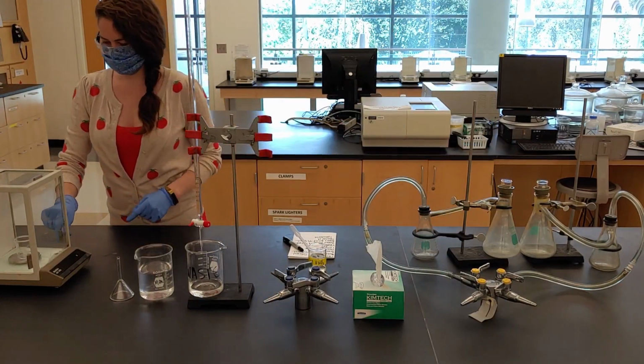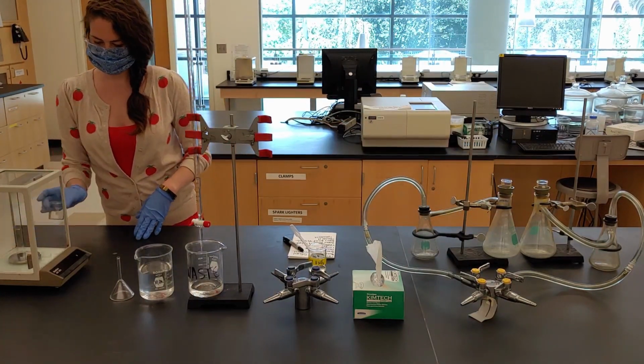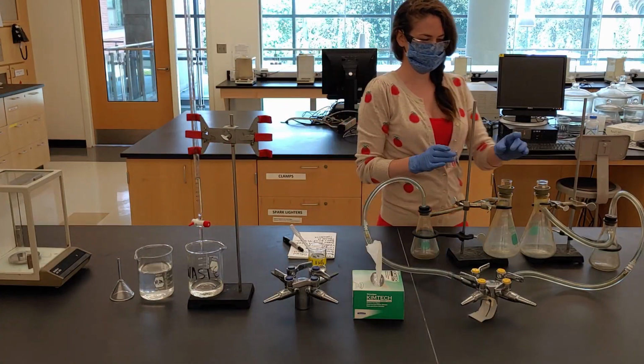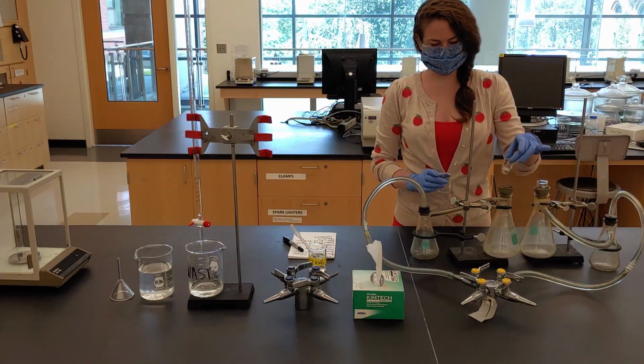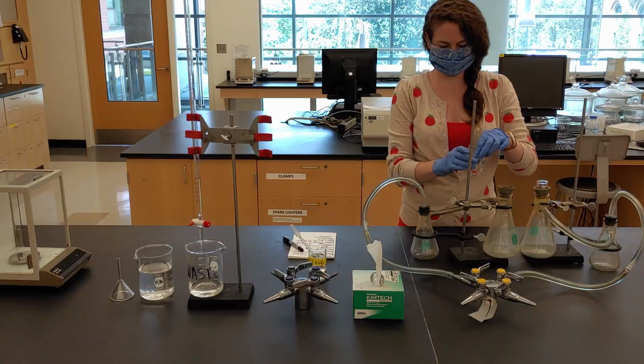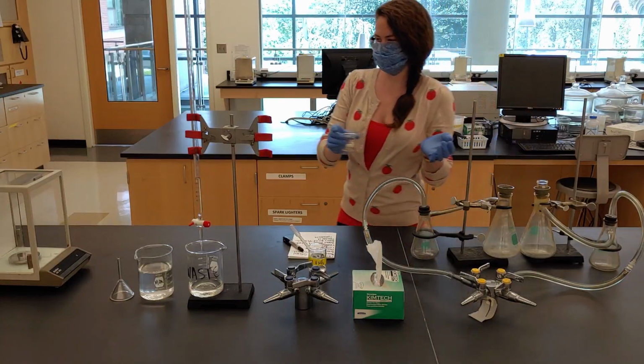Place a small, clean beaker on the balance and zero it out. Use this beaker to determine the mass of the two clean filter crucibles.